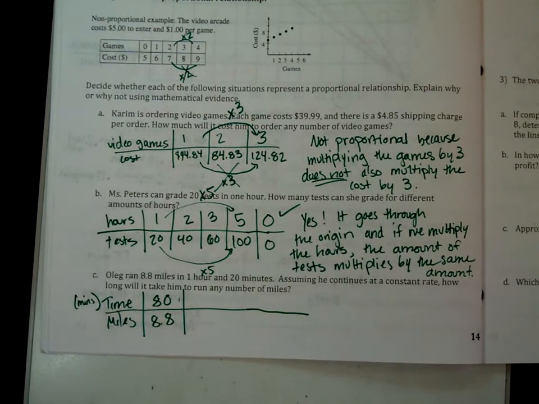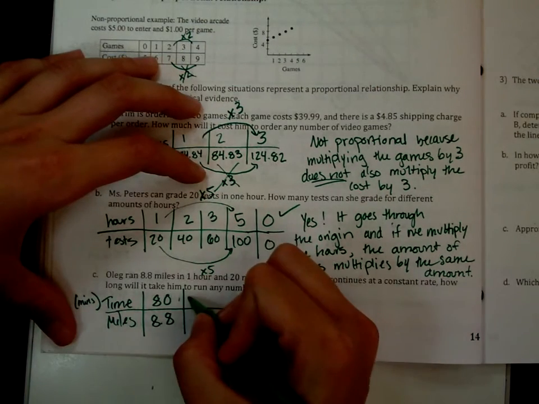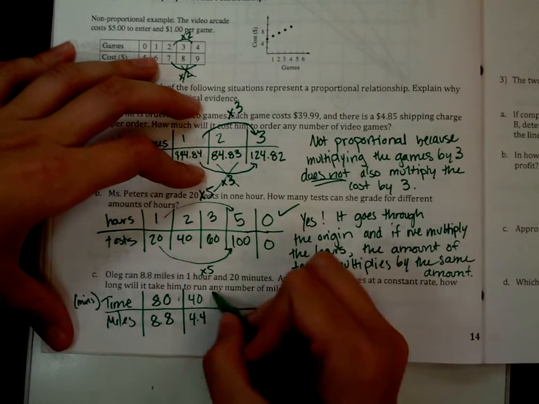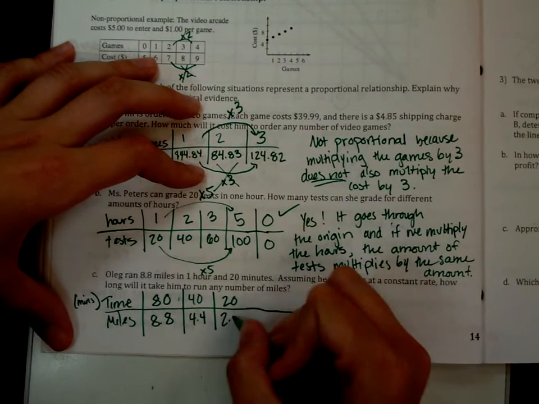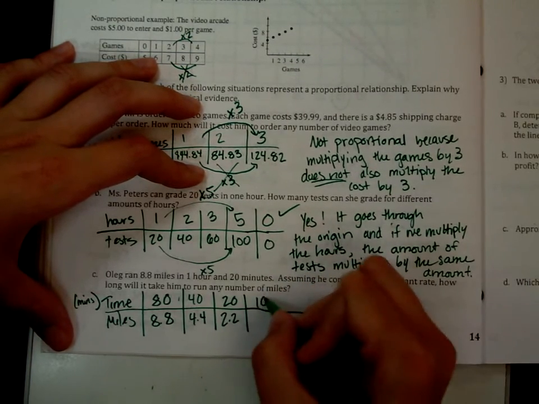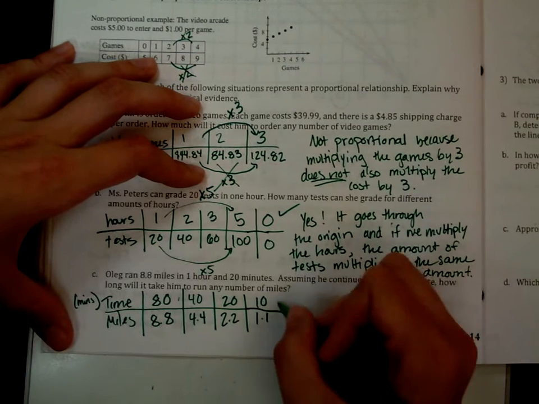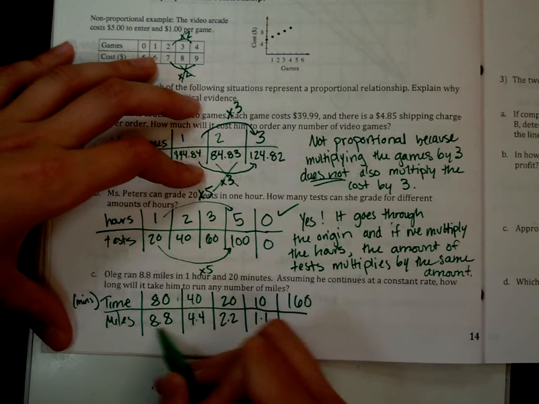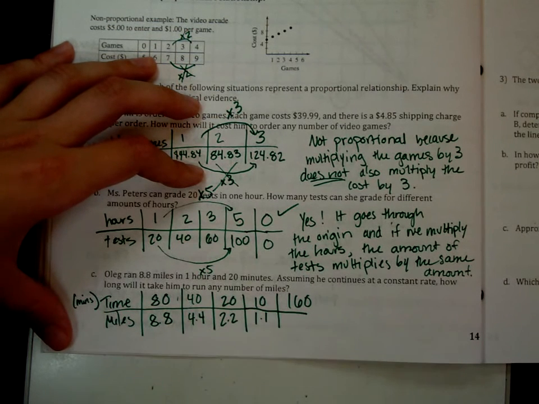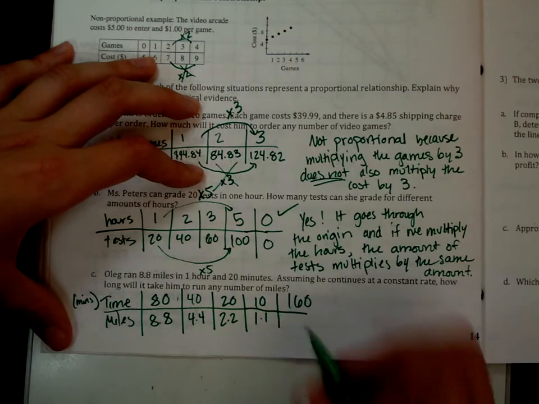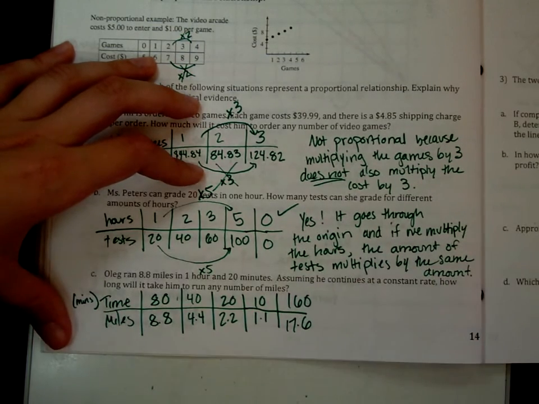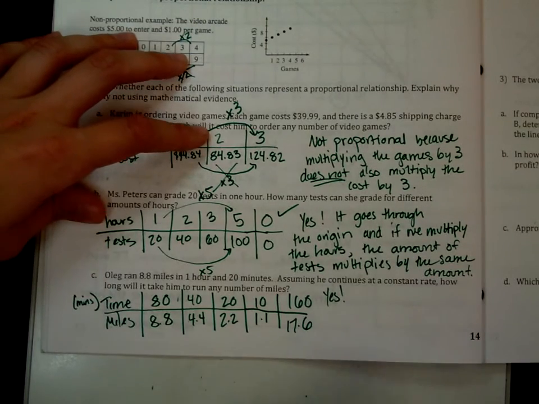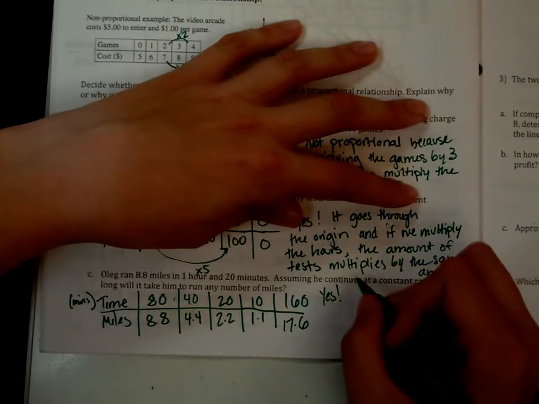So that means in 40 minutes he would run half of that, so 4.4 miles. In 20 minutes he would run 2.2 miles. In 10 minutes he would run 1.1 miles. In 160 minutes he would run twice this much. So 8.8 times 2 is 17.6. So this is proportional, because each time you multiply one quantity, you also multiply the other.